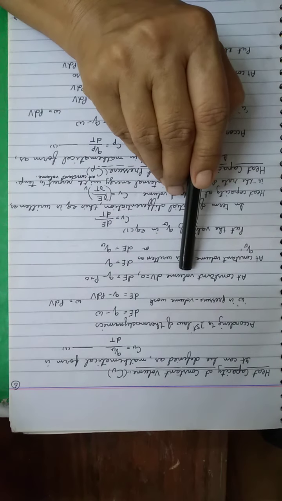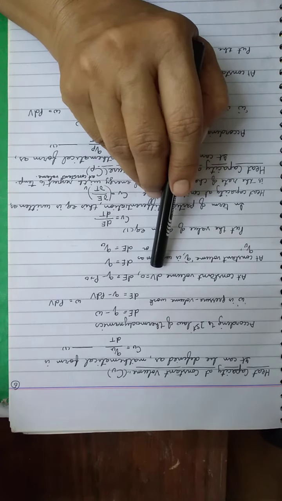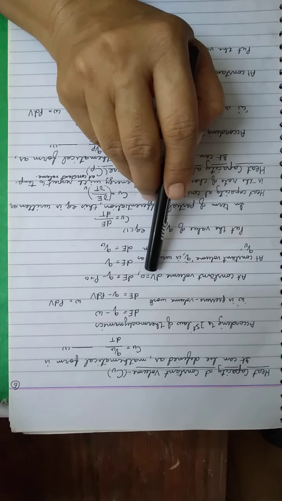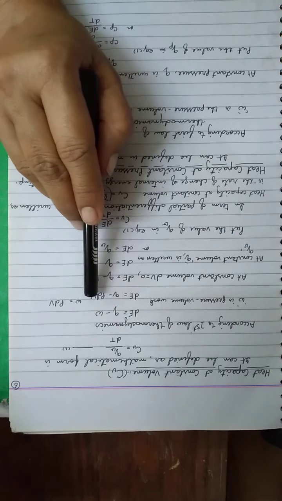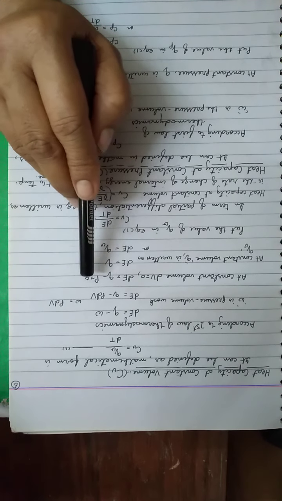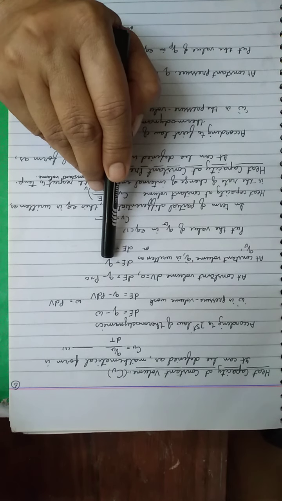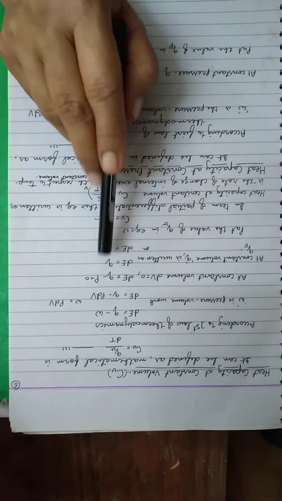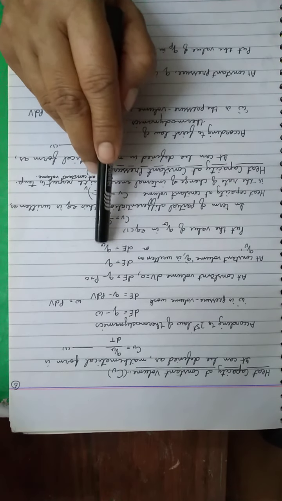At constant volume, dV is equal to 0. It means no change in volume will take place. V2 minus V1 will be equal to 0. So dV is equal to 0. Write 0 in place of dV. So when you multiply 0 with P, answer is always 0. So dE is equal to Q. At constant volume, we will write V as a subscript. dE is equal to QV.